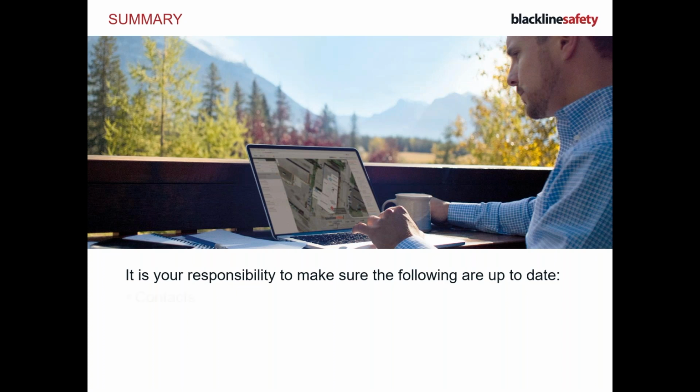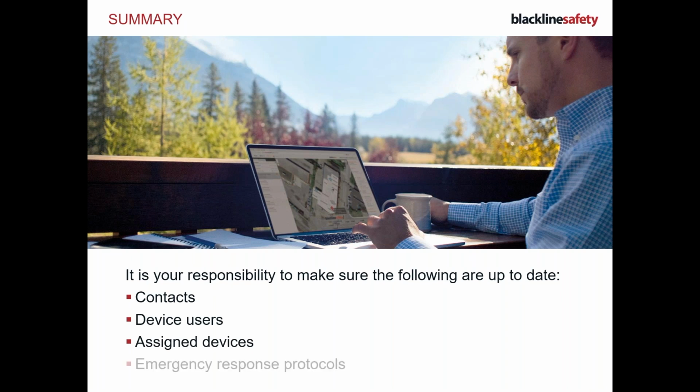Some of the main responsibilities are contacts. So your team members, just keeping your people up to date. That's phone numbers, emails, and contact information. If you have a brand new employee or a supervisor starting, it will be your responsibility to go in and add them into your system. Making sure that all your device users are in your account and assigned. And also making sure your emergency response protocols are all up to date.